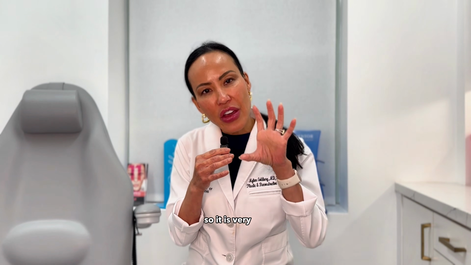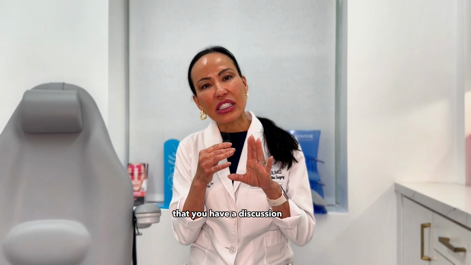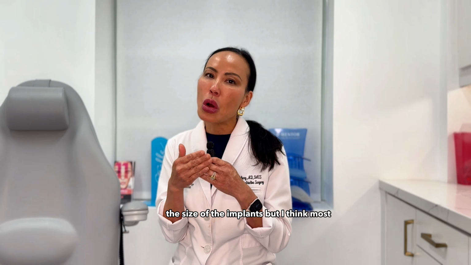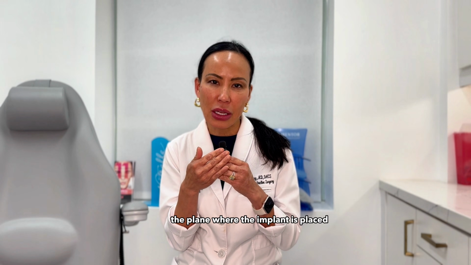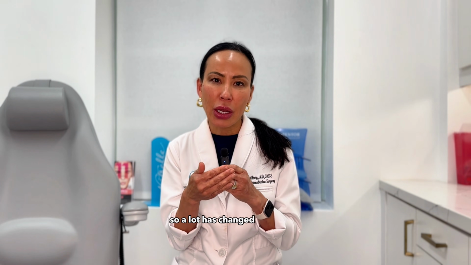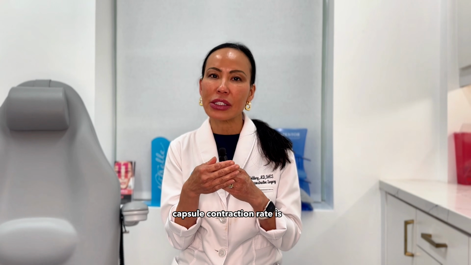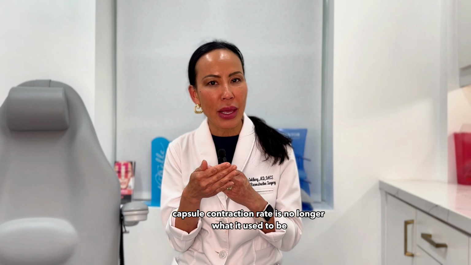So it is very important that you have a discussion with your plastic surgeon, not only about what type of implants you choose and the size of the implants, but I think most importantly, the plane where the implant is placed. A lot has changed. New data is out. The capsular contracture rate is no longer what it used to be.